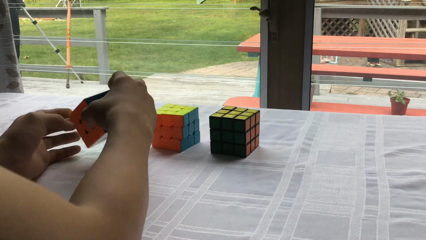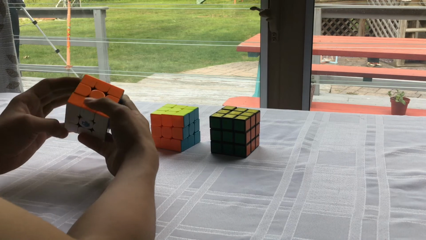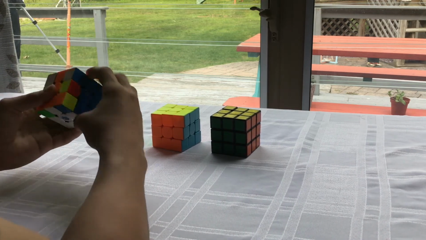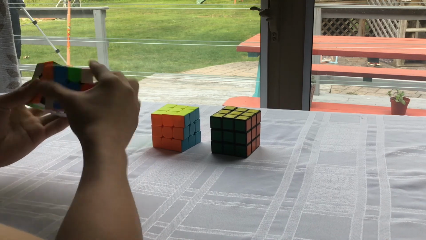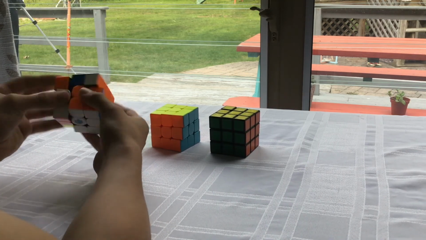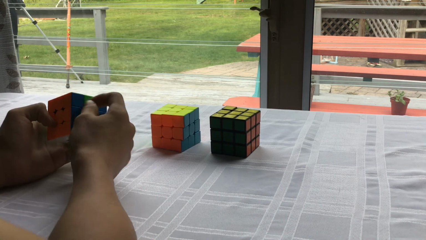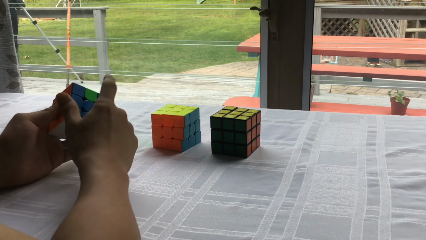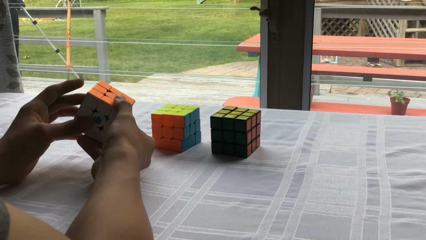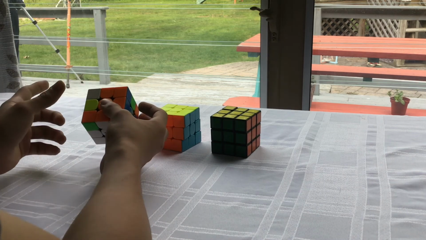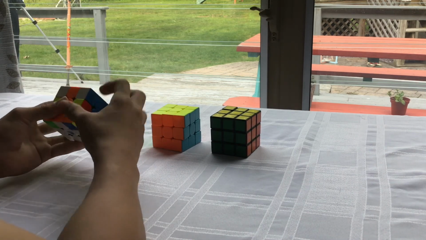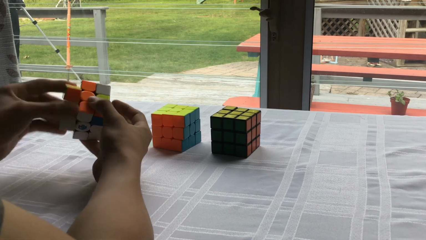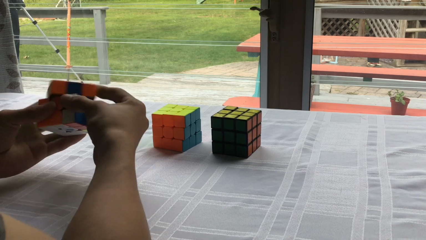However, the last case where you have it like this, let me just get that case, is when this is on the right side. So opposite edges and corners are on the right side. In this case, you want to do the left move first instead of the right move first, and then left move 5 times, and then the right move 5 times.